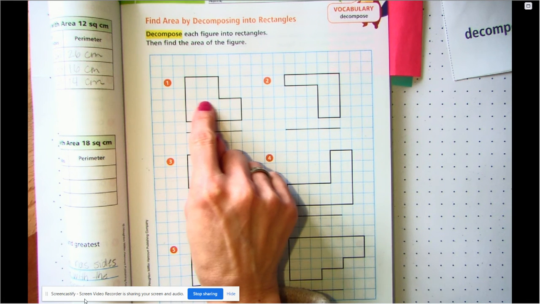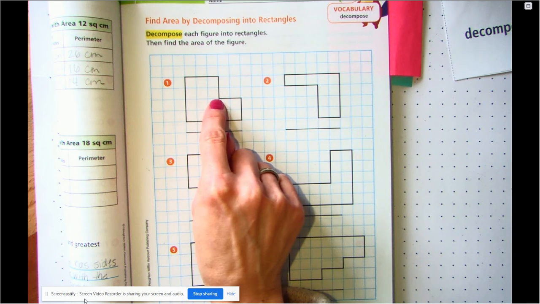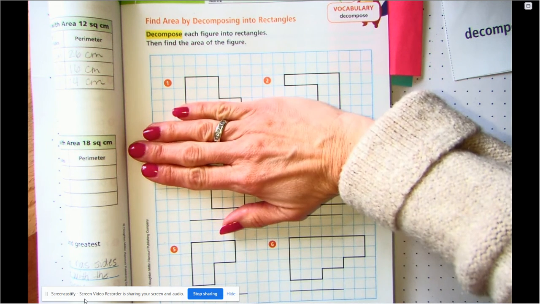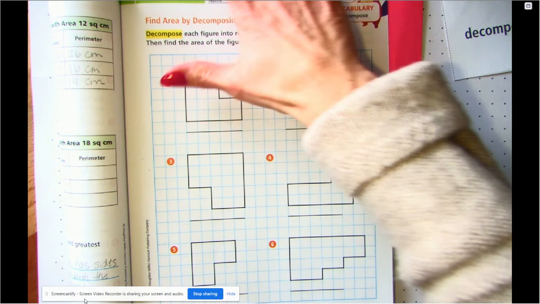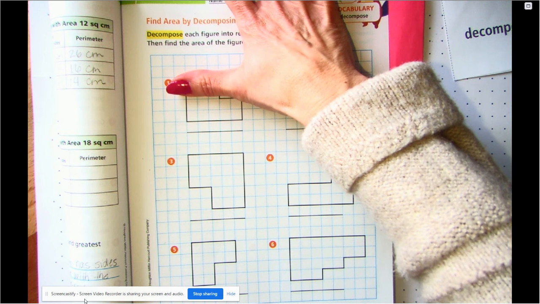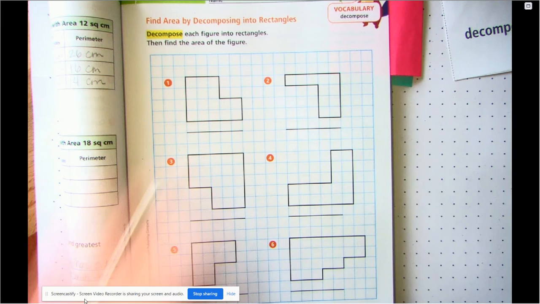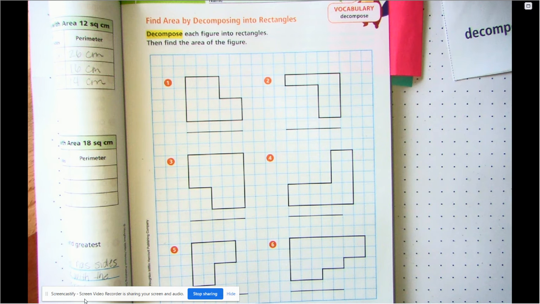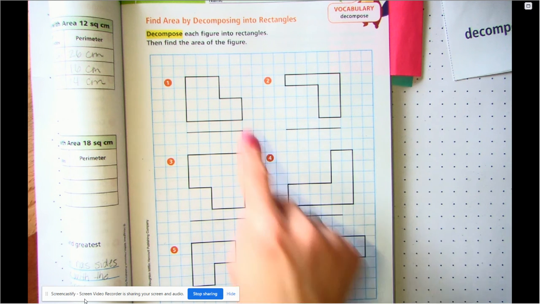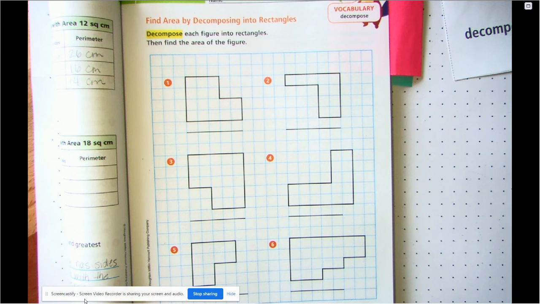Maybe you draw a line here, so you have kind of a small rectangle on the top, a bigger rectangle on the bottom, right? Either way, it doesn't matter. However you see that shape, right? As long as you can make it into rectangles, we can find the area of this whole big shape. Okay, remember the other day we talked about taking one rectangle and breaking it into two parts, right? And that is helping us do this today.